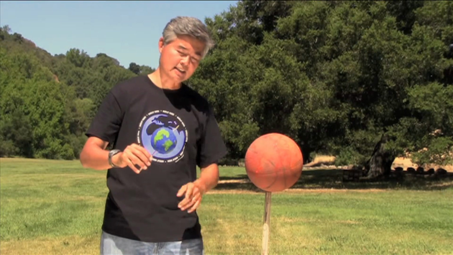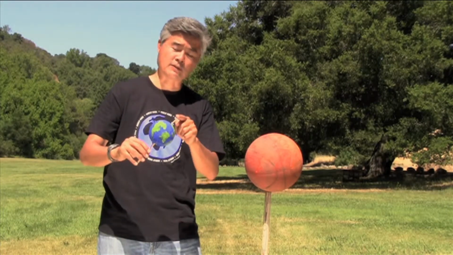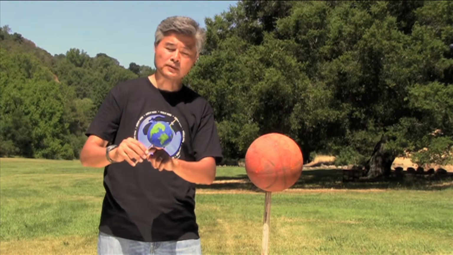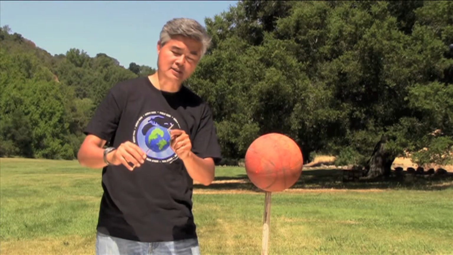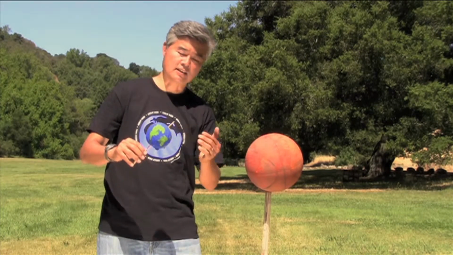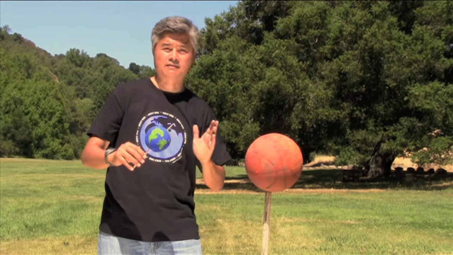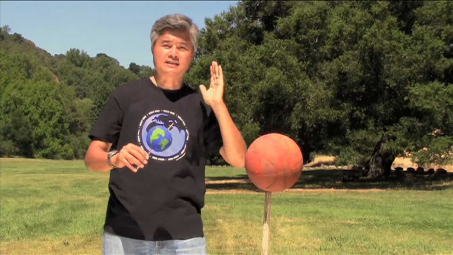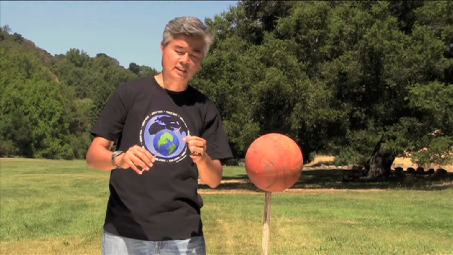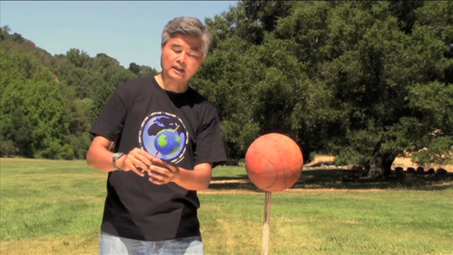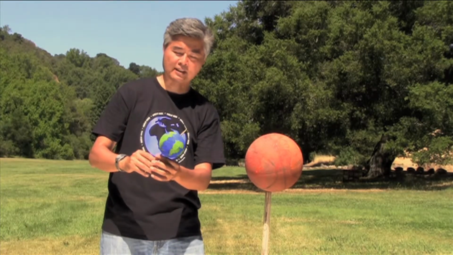The side that is tilted in the north, we have North Pole here, South Pole here. In the summertime, as you can see, the sun goes across the sky at a very high angle, meaning that the daytime is much longer, and that's why we typically get hotter weather during the summertime.